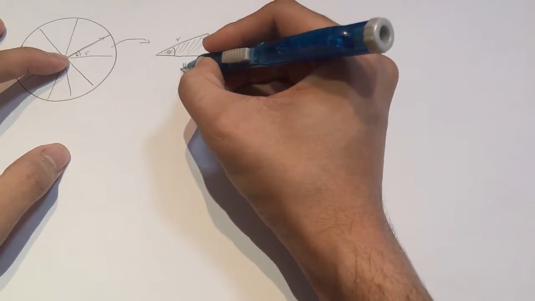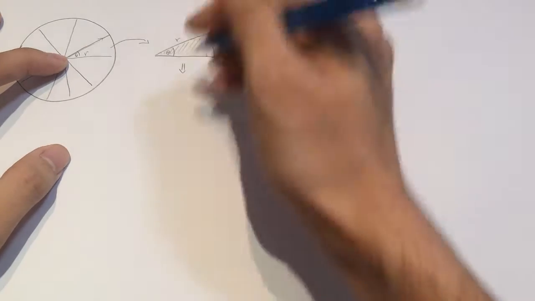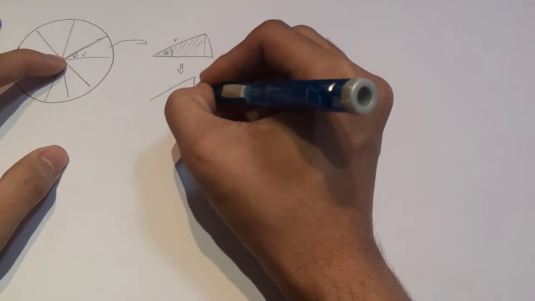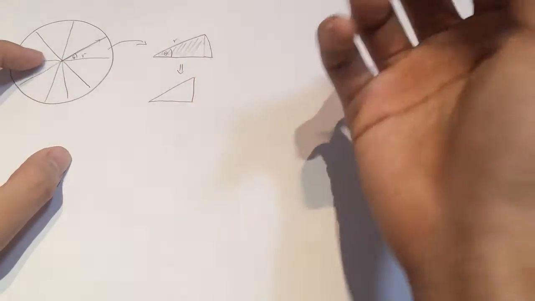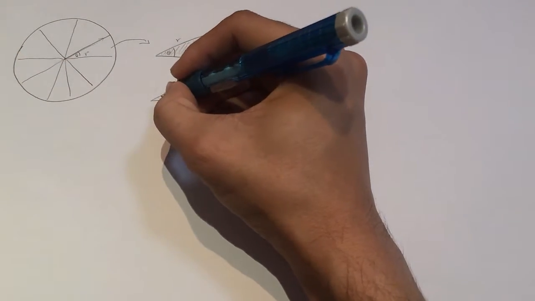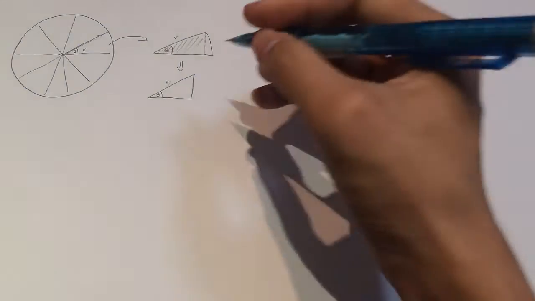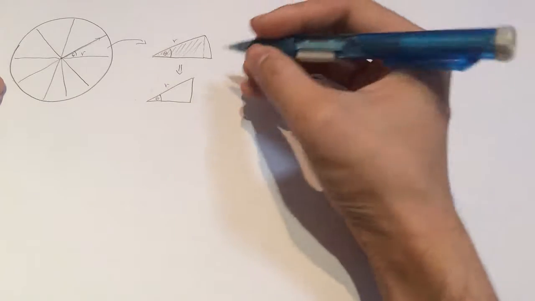So if we chop this part off, we'll just get a triangle looking somewhat like this. Not to scale, sorry about that. Again, this angle equals theta, this length equals r, and then you can work out the lengths of the other two sides.